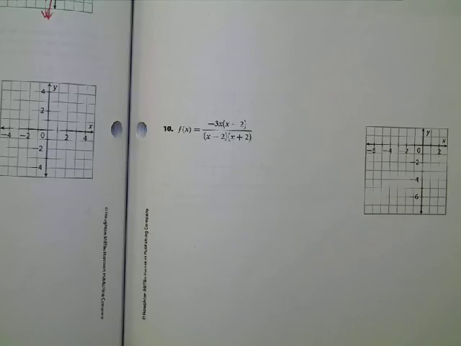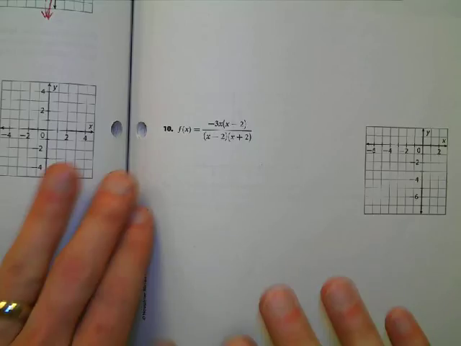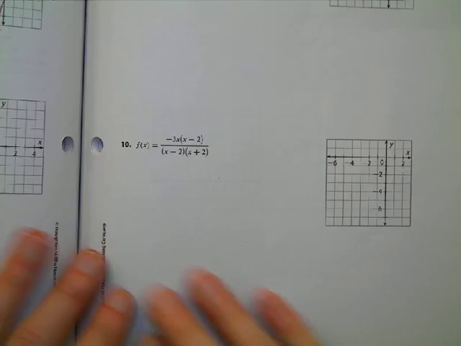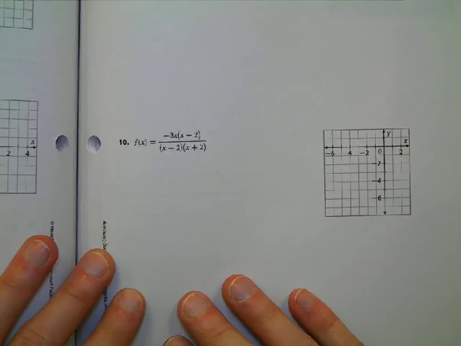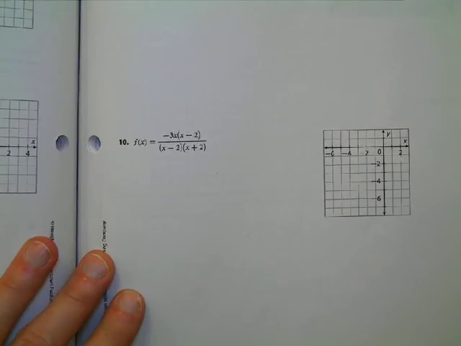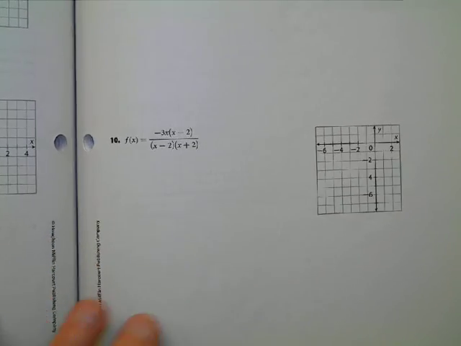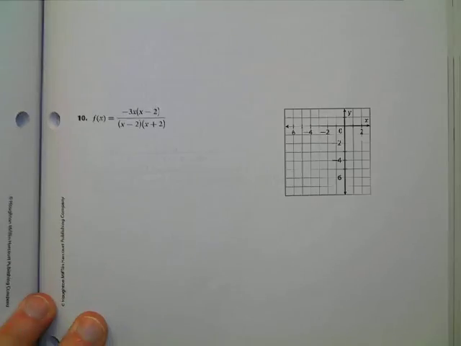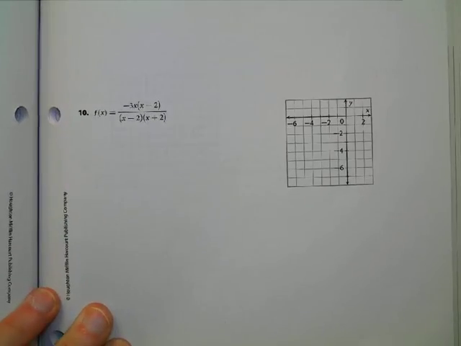Okay, so here's number 10. We're going to go through this again. So what are the pieces that we need? What are the things we want to find? We have to describe the domain first. So what's the domain for this function? Or what are the x values that are going to give us problems here? What x values will give us a problem in this function?